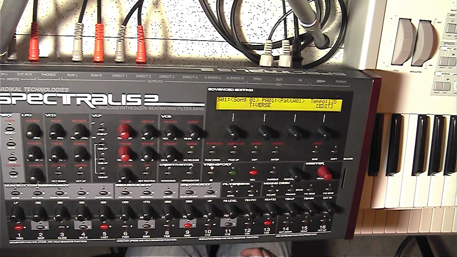there's a few ways to do this. Let's say that you have some external gear that has drum kits in it, and you wanted to use that for your drums instead of the internal sampled sounds from the Spectralis. So let's start with that.